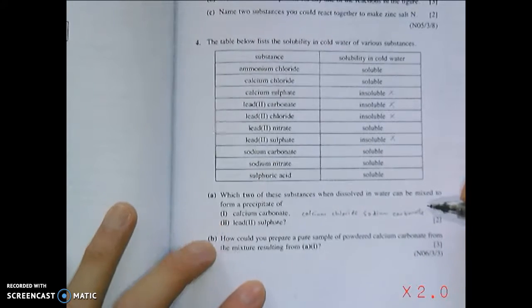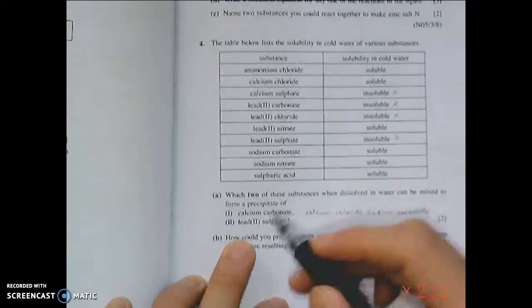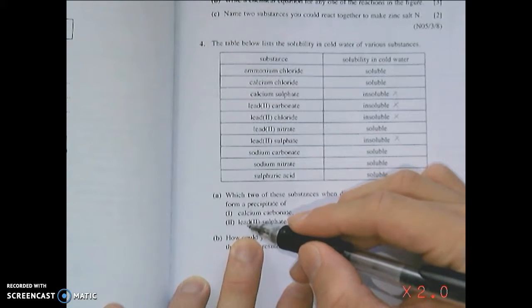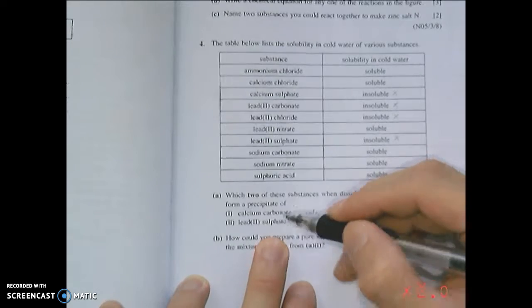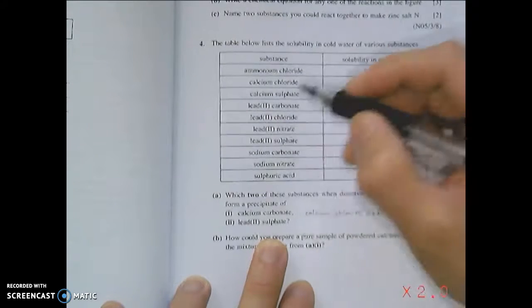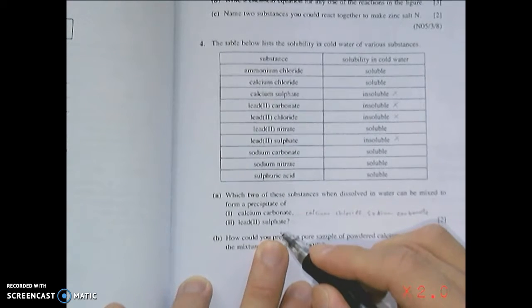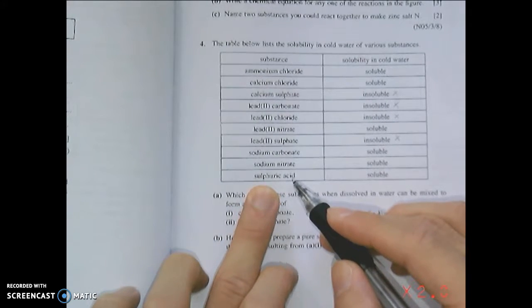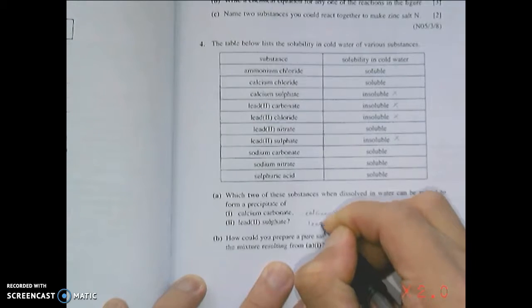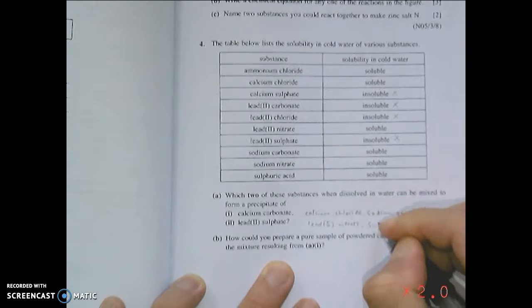Okay. If you do the same for part 2, you have lead 2 sulfate. You need a substance that can give you the lead 2 part, and then another substance that can give you the sulfate part. Okay, so again, looking down the table, the lead 2 part would come from lead 2 nitrate, and the sulfate part can come from sulfuric acid, which is made up of hydrogen ions and sulfate ions. So I'm going to write lead 2 nitrate and sulfuric acid.